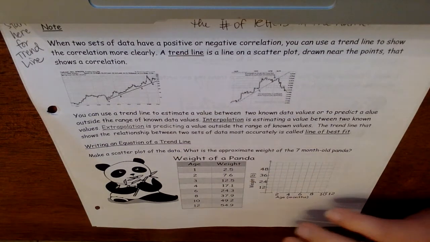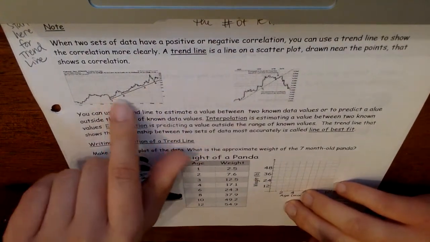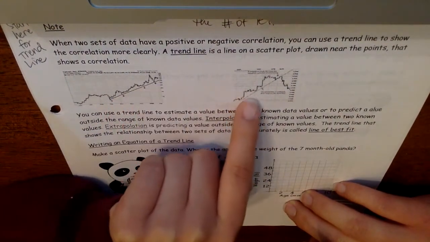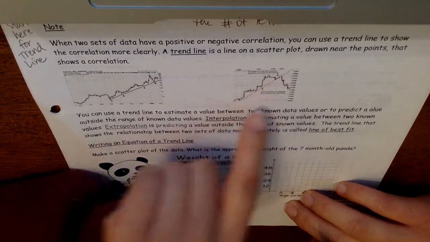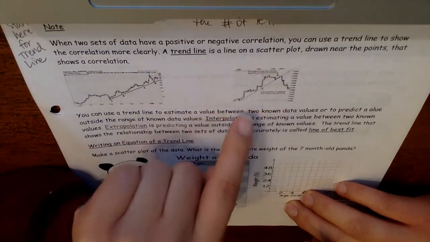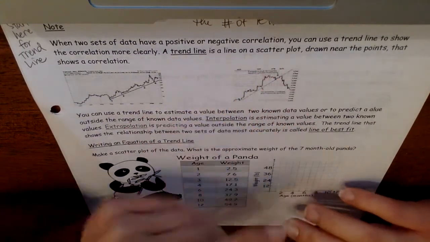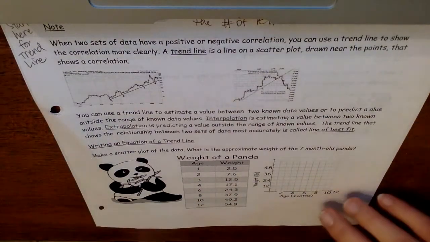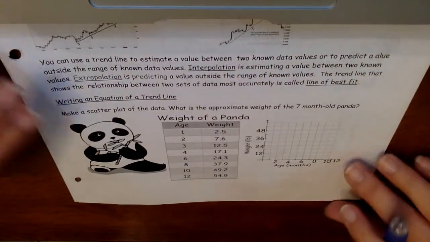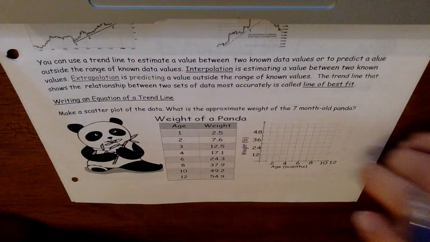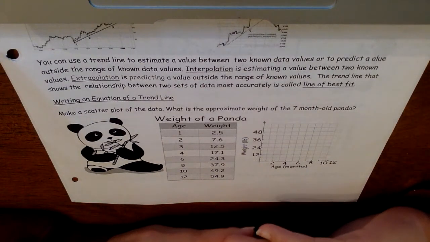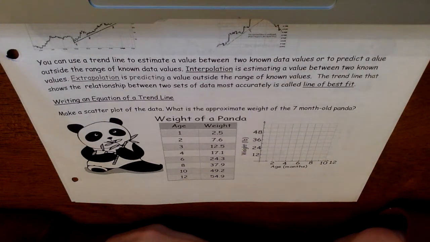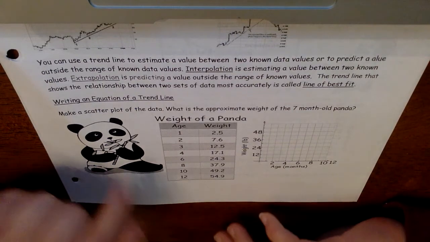And it gave a couple examples. You can see here is a trend line, and here is another trend line. So the data doesn't fall directly on the line, but you can see that the line goes in the direction of the data. Now, our next objective is for us to learn how to draw a trend line, get an equation of a trend line, and then use the trend line.